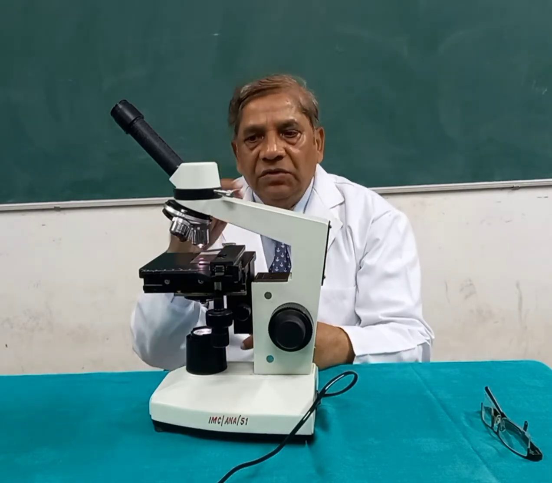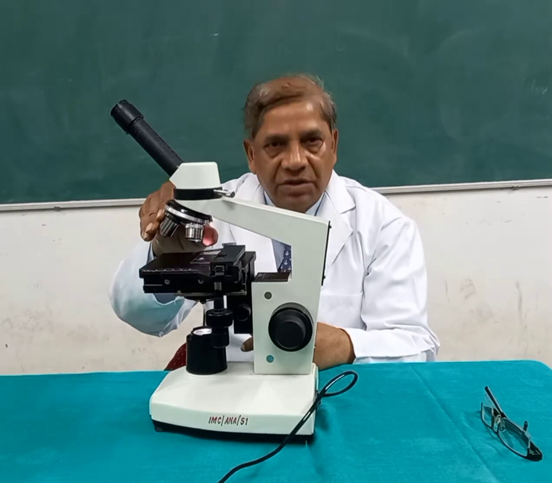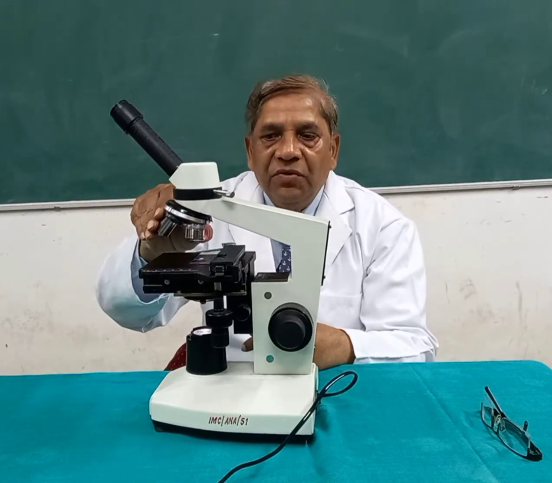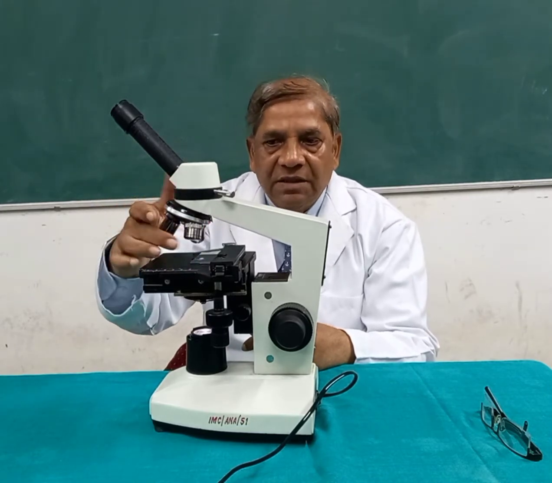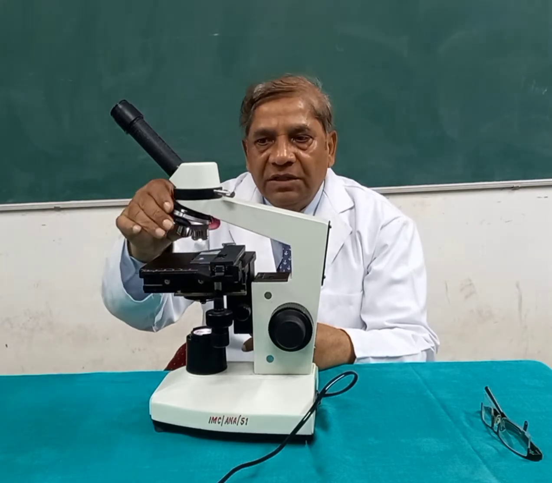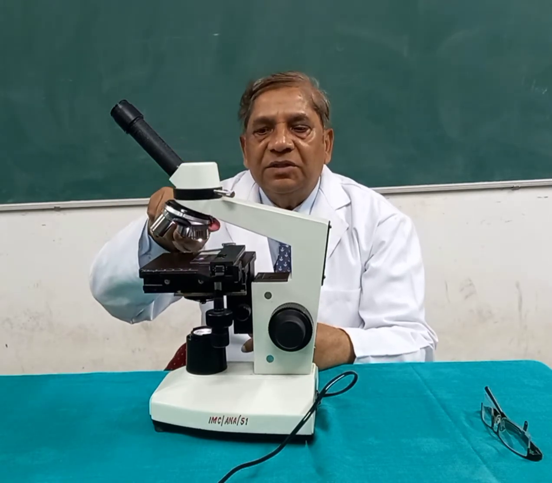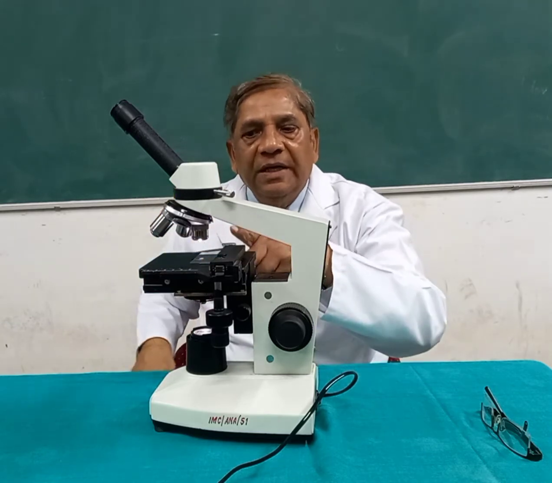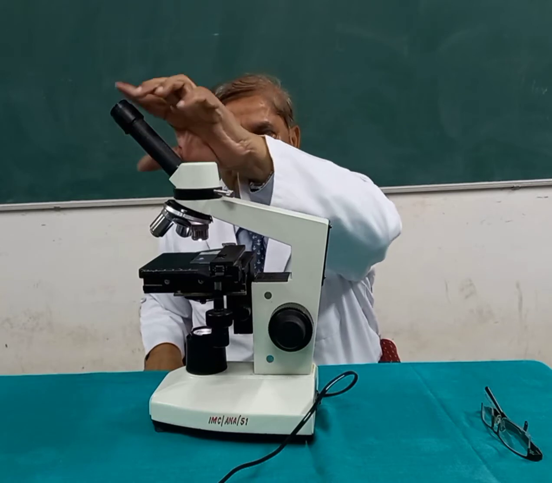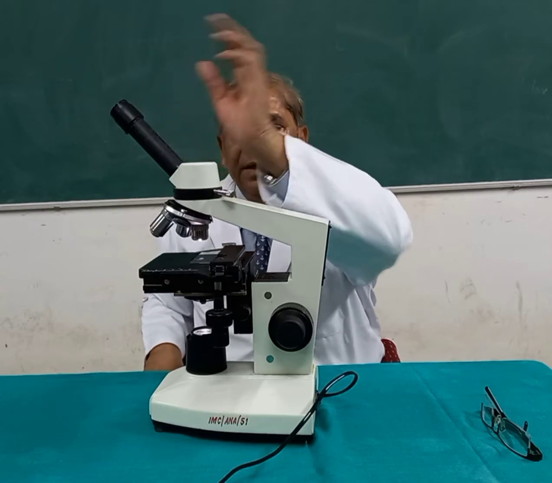And then, this is the nose piece where the objective lenses are fitted. Then you bring the smallest lens, that is the 4x lens, which is also called the screening lens, and rotate this nose piece till there is a click sound, and then this smallest lens will be fitted here. Then you try to see the image with the help of this eyepiece, which is fitted on the top of the eyepiece tube.